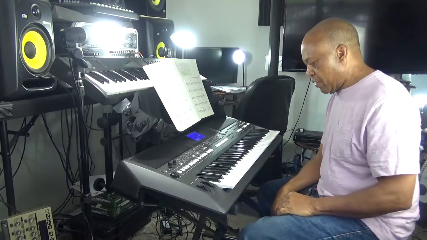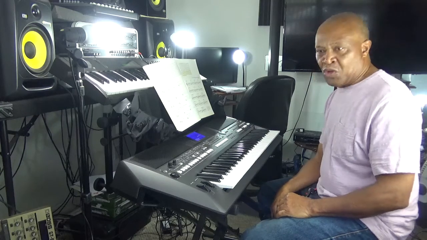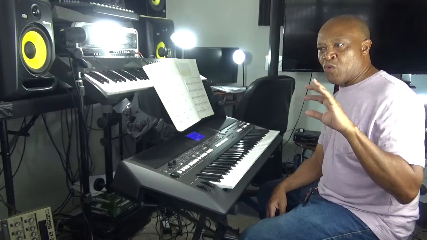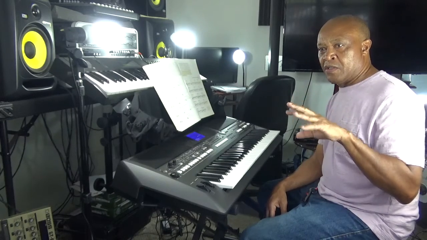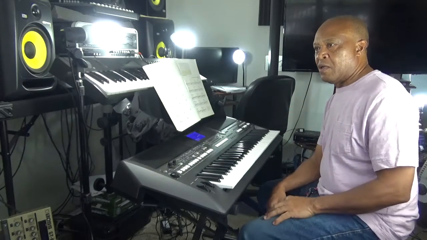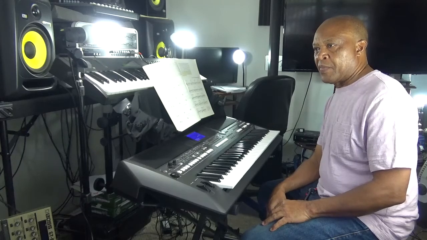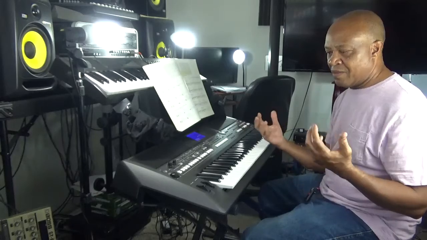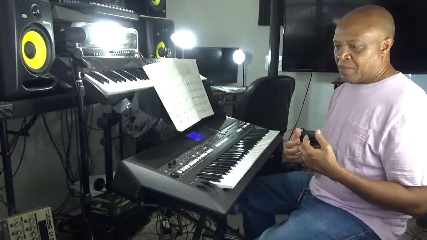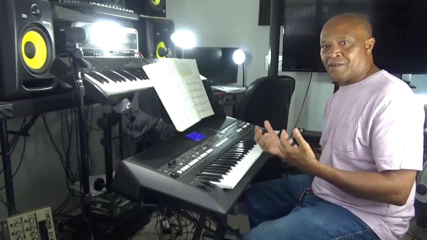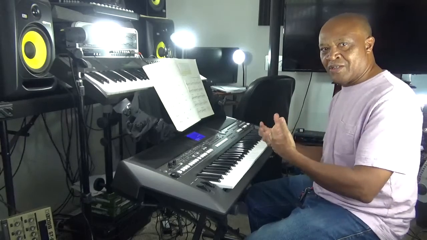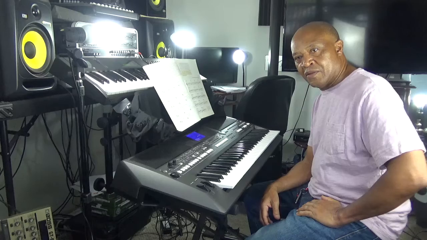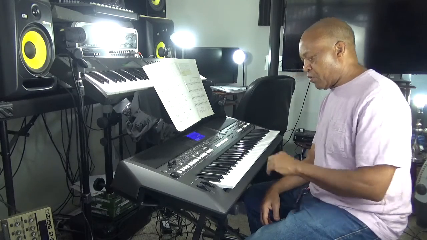And also the second note that I always want to know where it is is the root, because the root is really the mother of the chord.